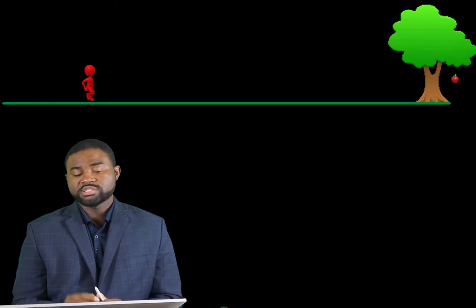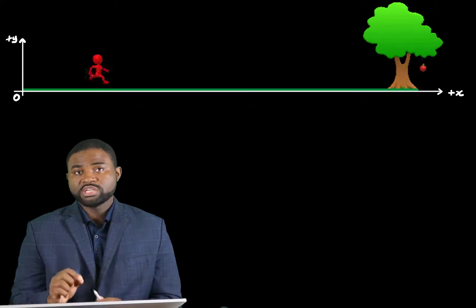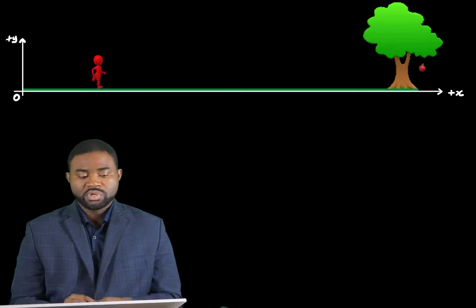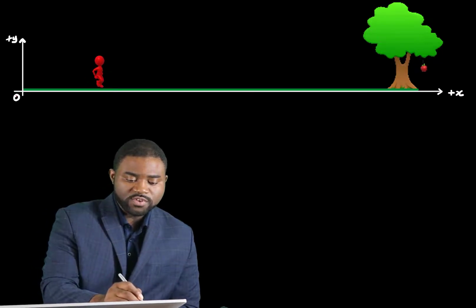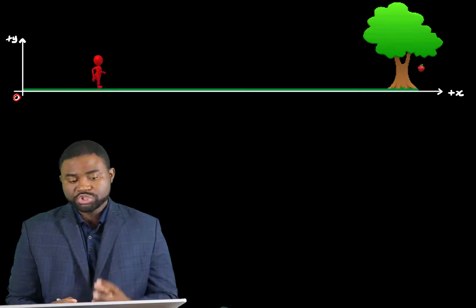A reference axis simply is an imaginary line that runs along the ground and has an origin. In this case, this is our origin, which is our chosen reference point.